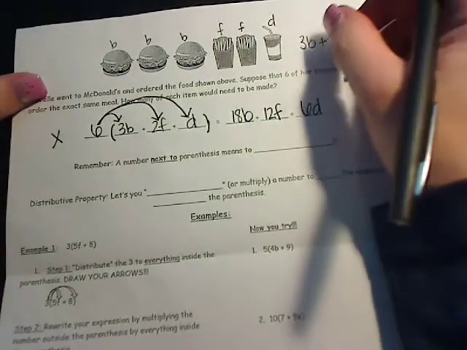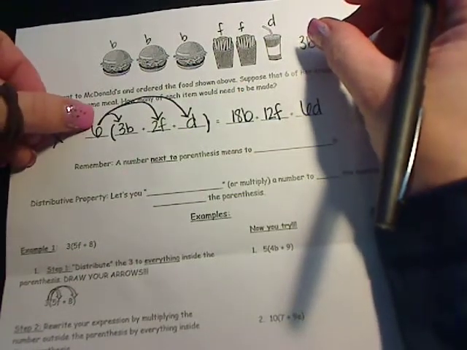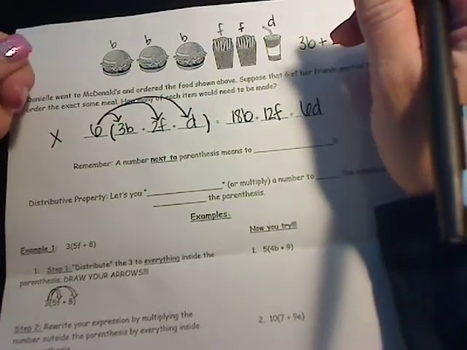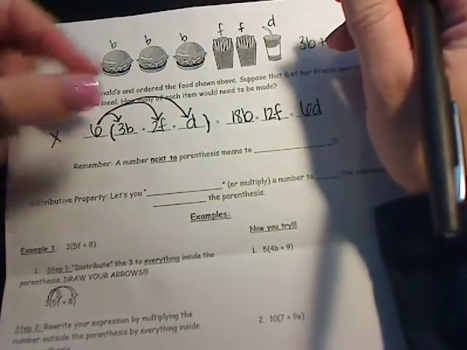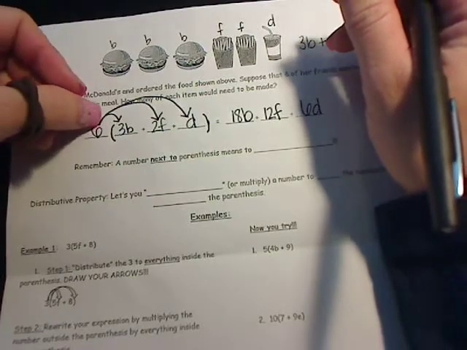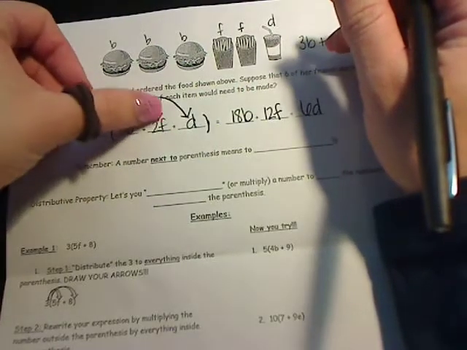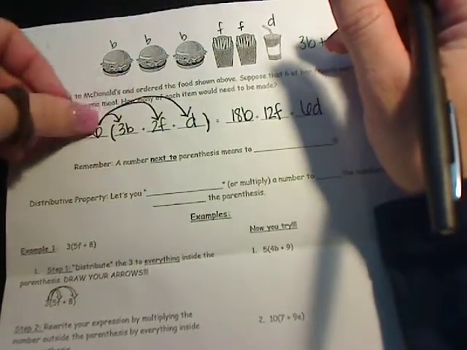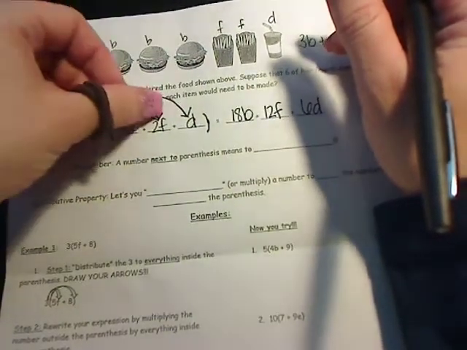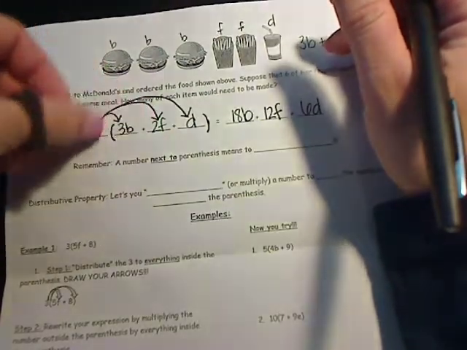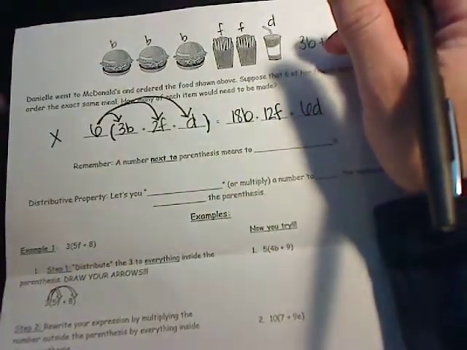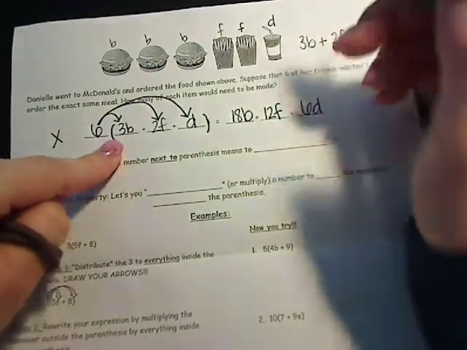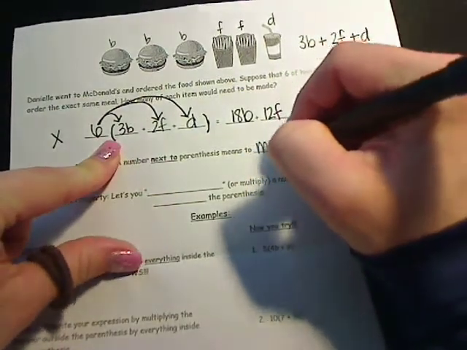So the distributive property allows us to take a number outside the parentheses and distribute, which means to hand out, or give out. It lets us distribute that number to every single thing inside the parentheses. Every single thing. You can't just do it to 1 or to 2. You have to do it to every single one. And remember, a number next to parentheses, like 6 next to this, means to multiply.